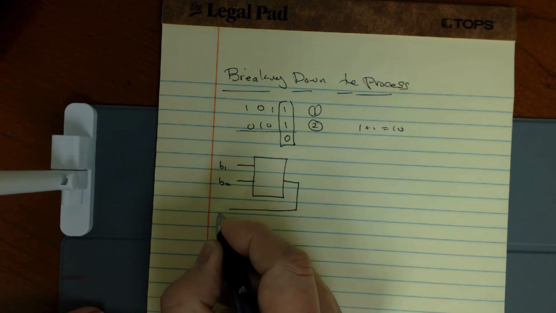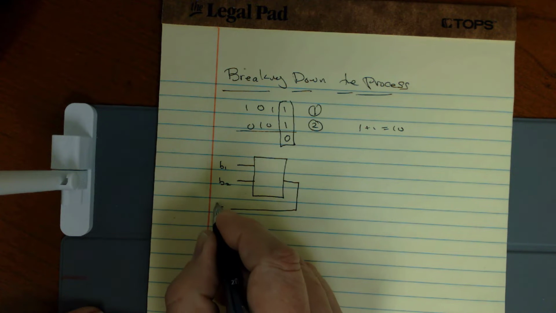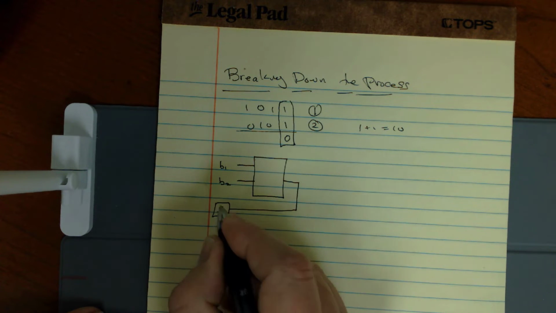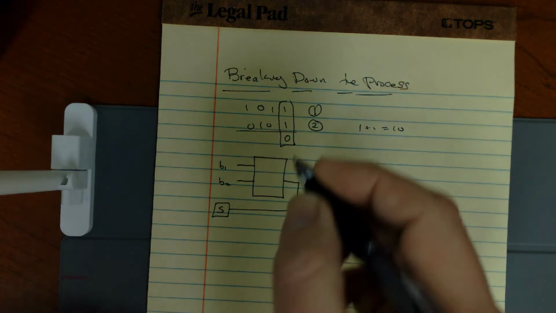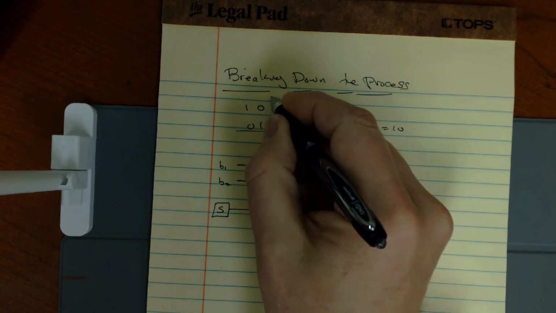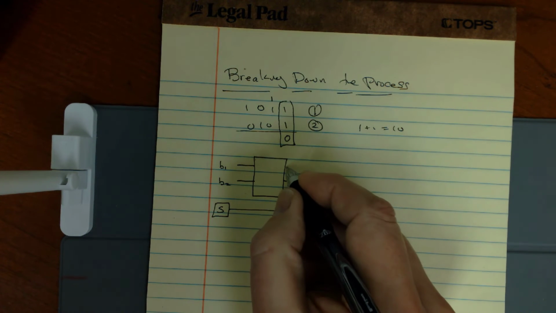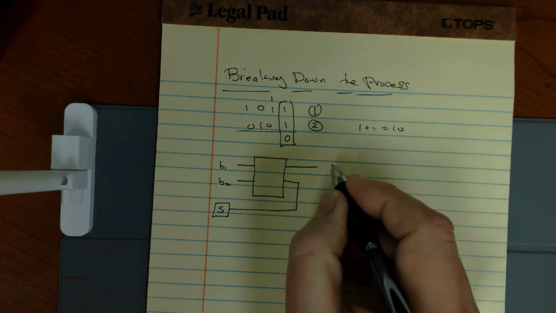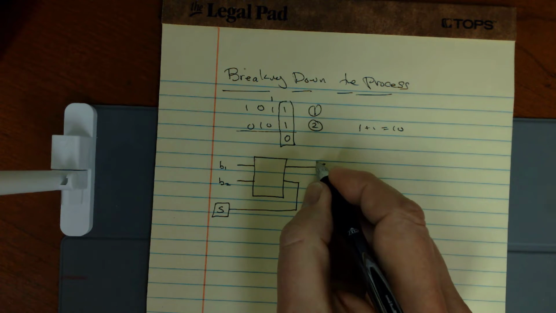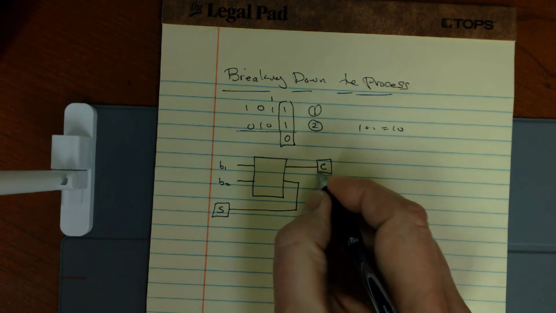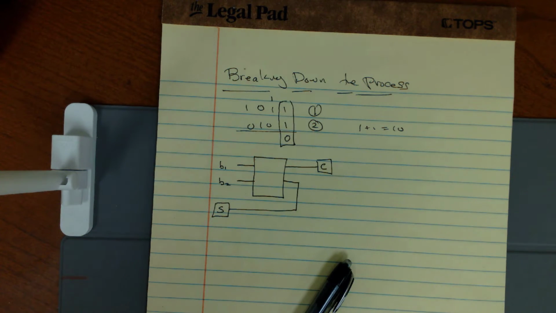I'm going to call what came out of there S. Okay, we put down an S, but then up here we carried a number, and so I'm going to come out here and put down a C, which will stand for carry. So we have this process, this device here. It takes in bits and it puts out bits.